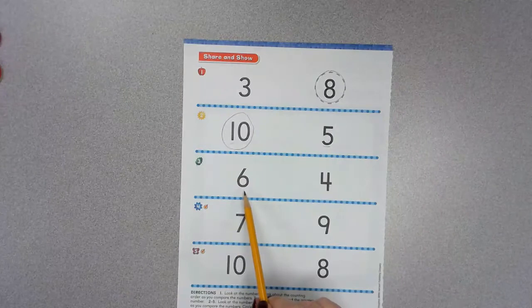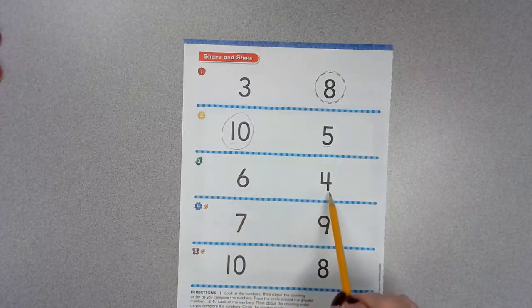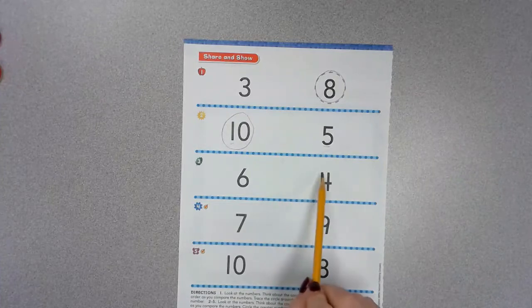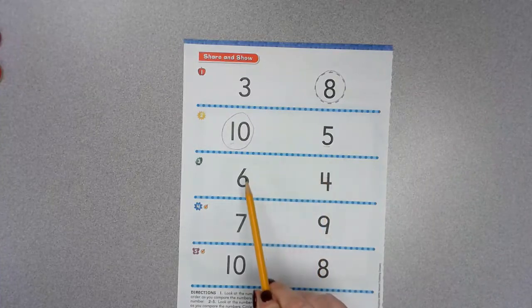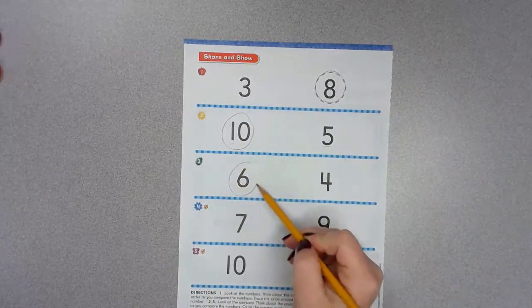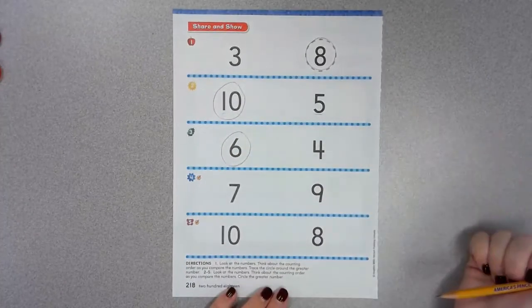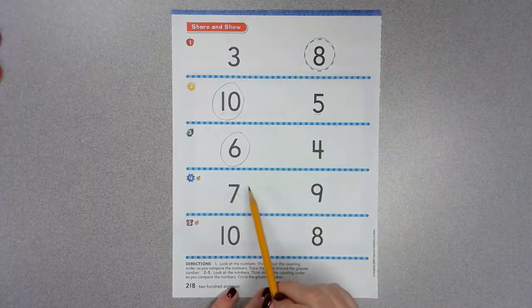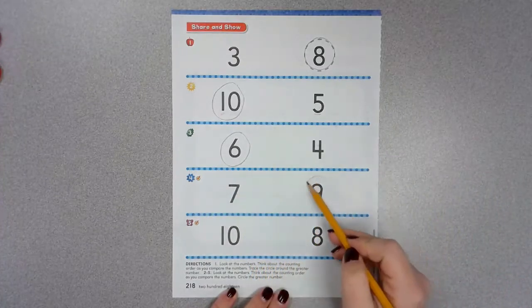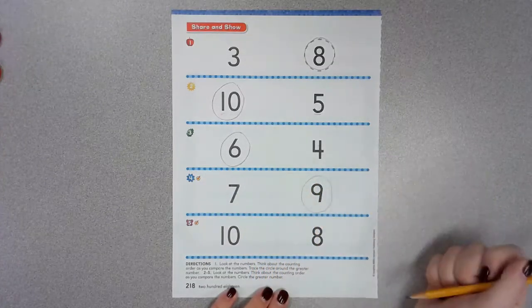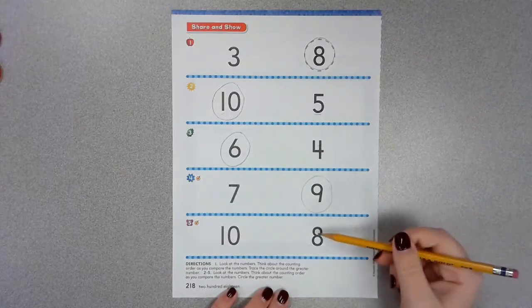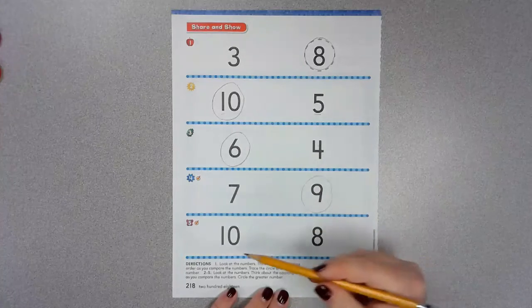Now, when we're counting 1, 2, 3, which one comes first? 1, 2, 3, 4, 5, 6. So 6 is greater. 1, 2, 3, 4, 5, 6, 7, 8, 9. 9 is greater. 1, 2, 3, 4, 5, 6, 7, 8, 9, 10.